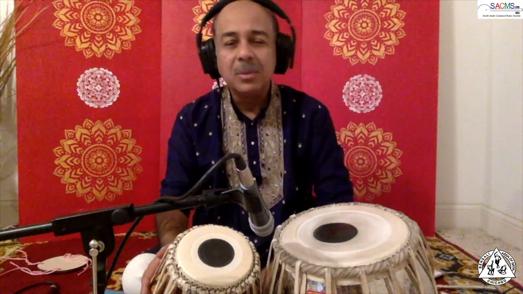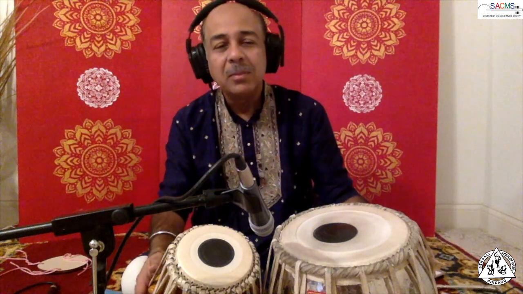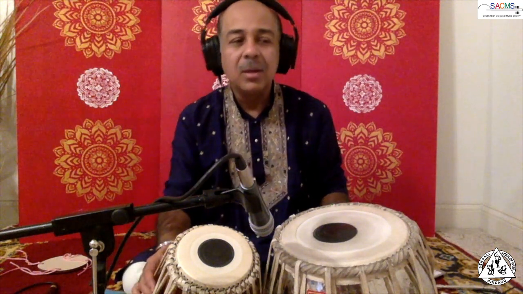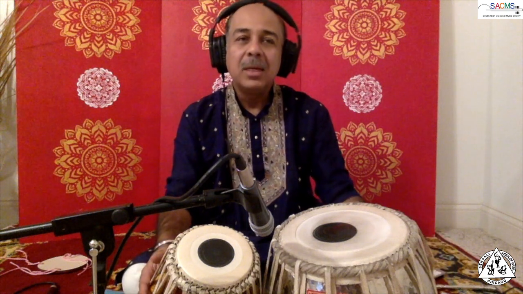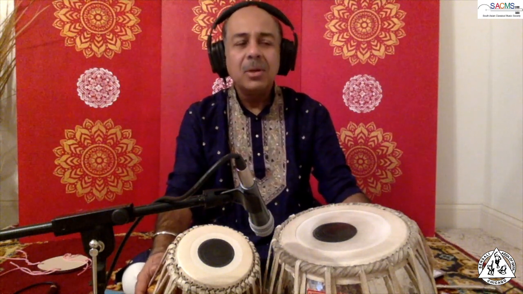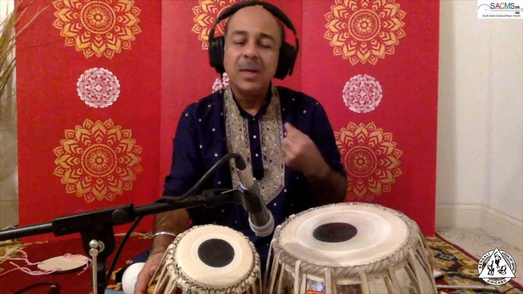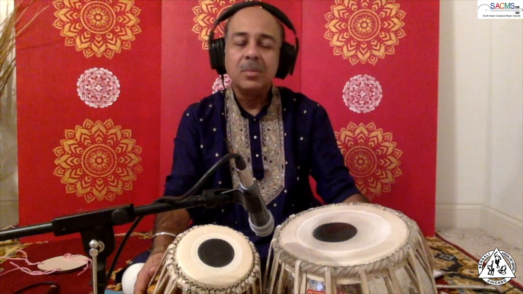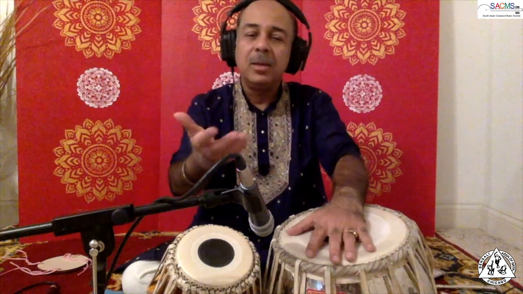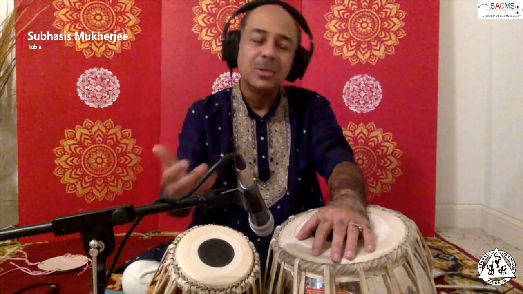I'll play two types of compositions. One is known as Gat, and the other is known as Padans. Gats are primarily very fine rhythmic compositions, mostly with bols that are very dynamic in nature, and they are bound together in many different ways. Primarily, it is known as a Dumuki Gat, which has two entries into the Gat, and I'll demonstrate when I play that.